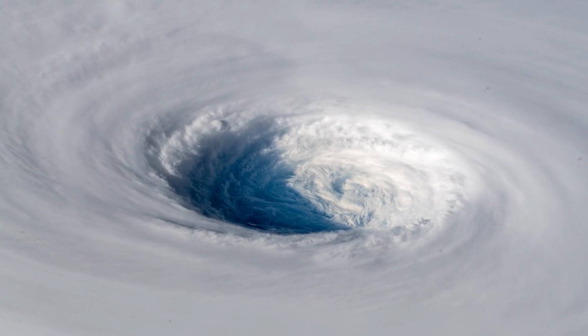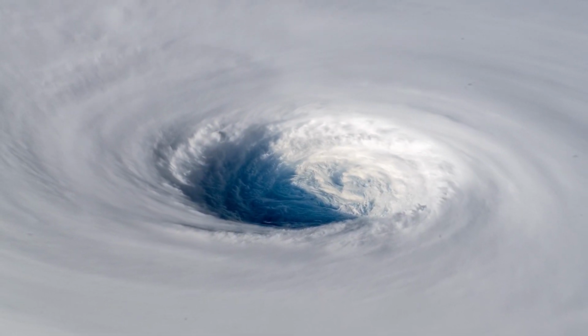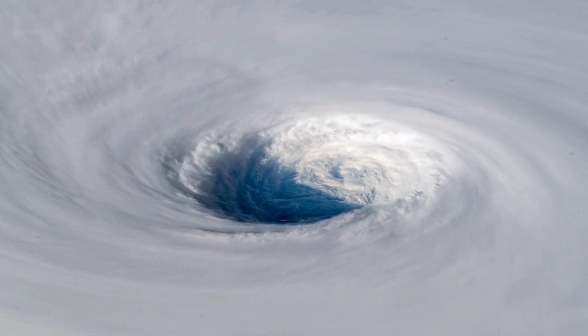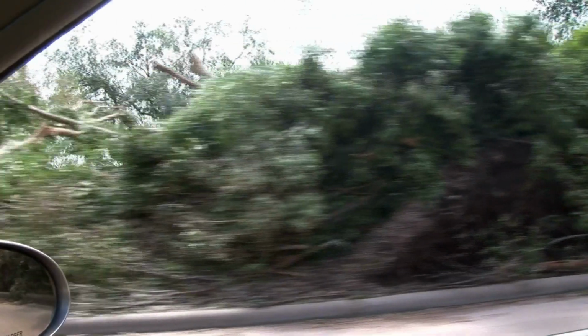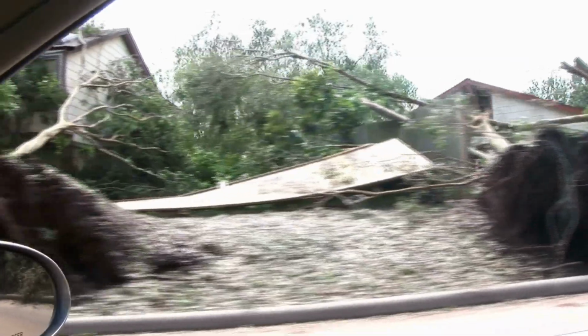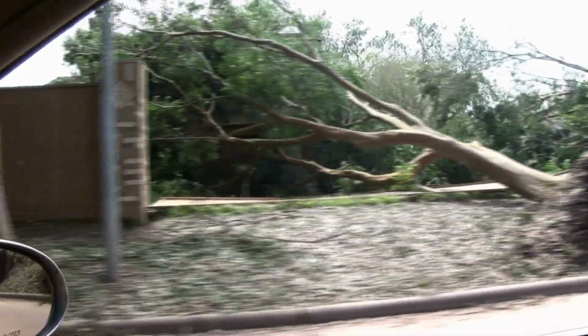Coriolis effect. The Coriolis effect, caused by the rotation of the Earth, plays a vital role in shaping the structure of hurricanes. As the storm system starts to develop, the rotation of the Earth influences the direction and rotation of the cyclone, giving it its distinct spiral shape.